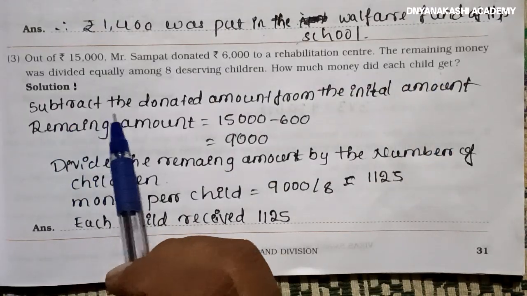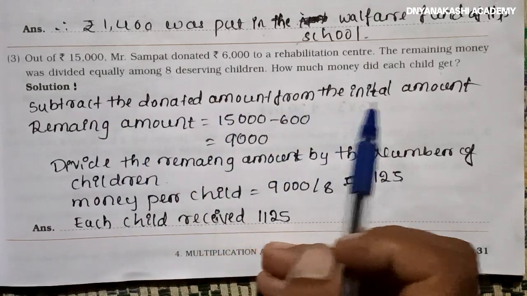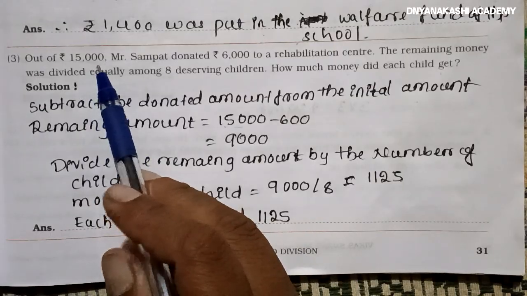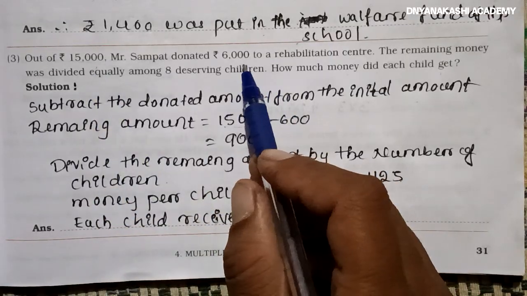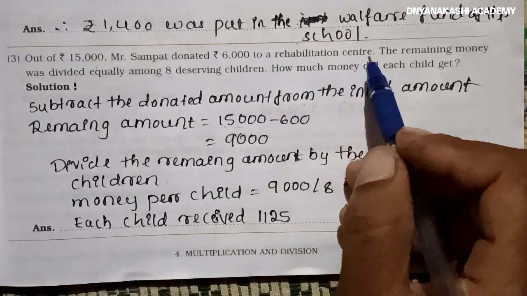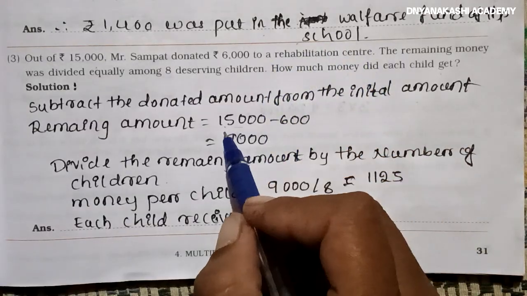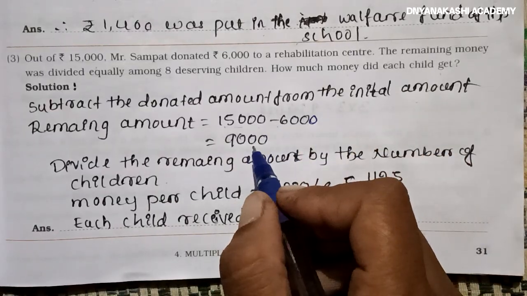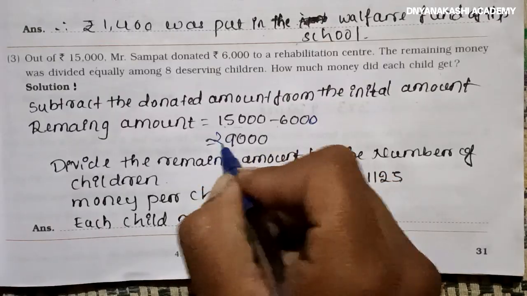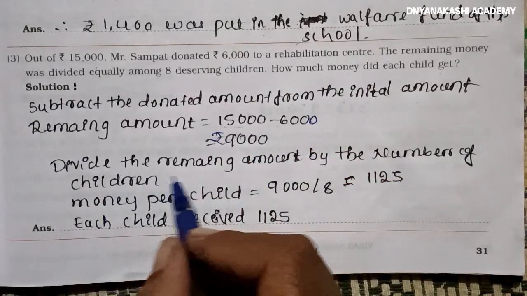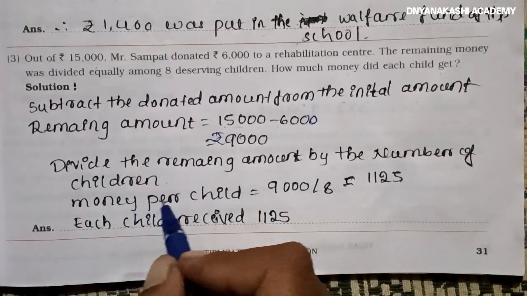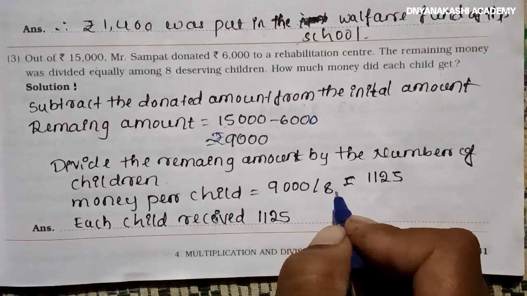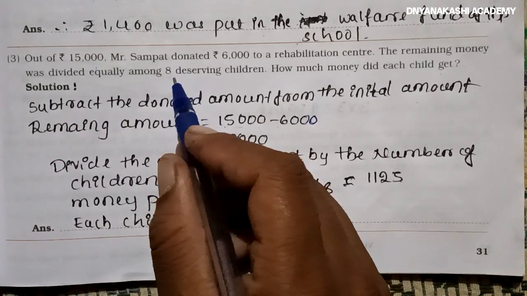The answer: subtract the donated amount from the initial amount. How much is the initial amount? 15,000. And 6,000 rupees was given to the rehabilitation center. 15,000 minus 6,000, we get the remaining amount, how much? 9,000 rupees. Divide the remaining amount by the number of children. How much money per child? 9,000 divided by 8, 8 deserving children.